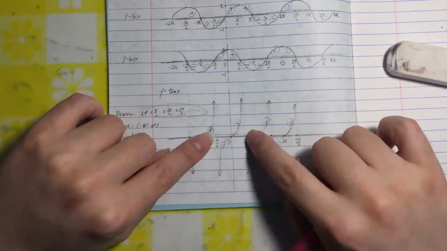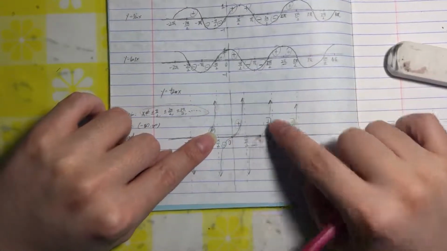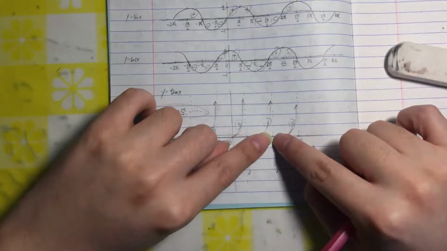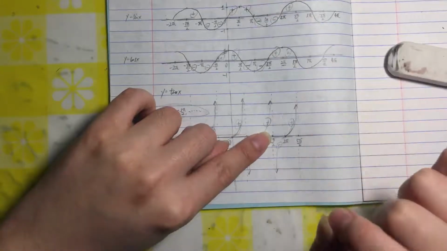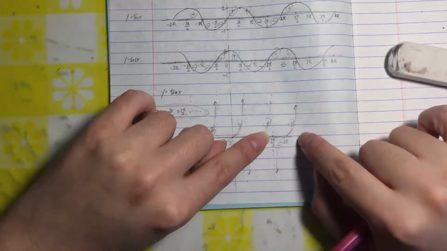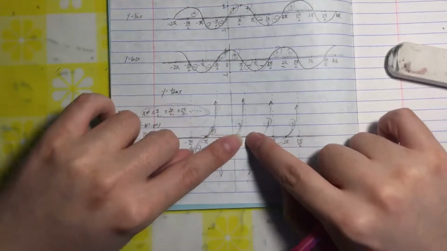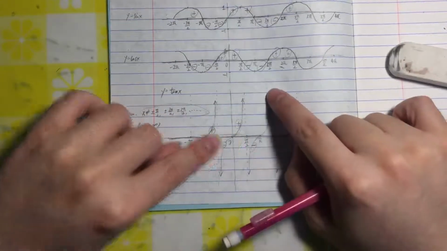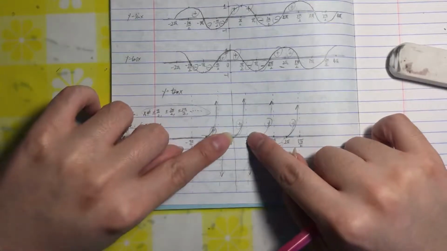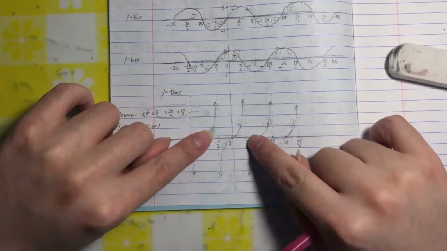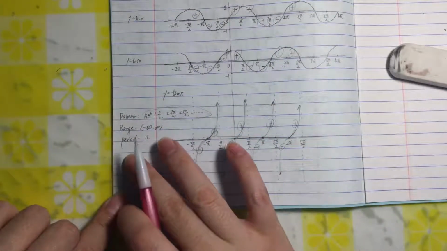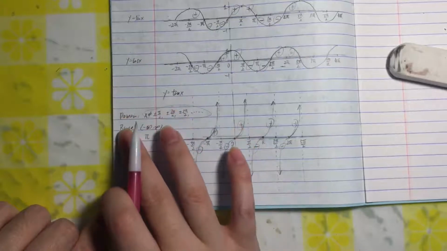From negative pi over 2 to pi over 2, that's one period. From pi over 2 to 3 pi over 2, that's another period. From 3 pi over 2 to 5 pi over 2, that's another period. And the gap for each period is pi. That's half of pi, and that's another half of pi. Together it is pi. That's the property of tangent function: the domain, range, and period.